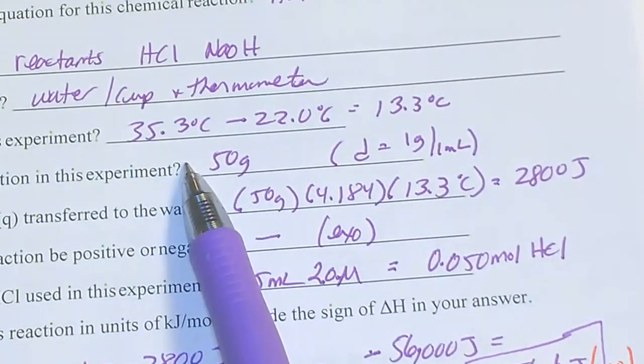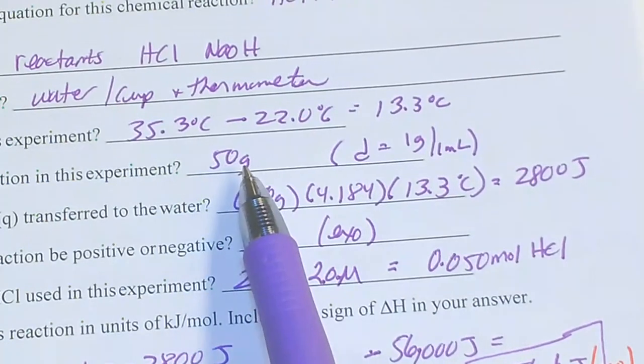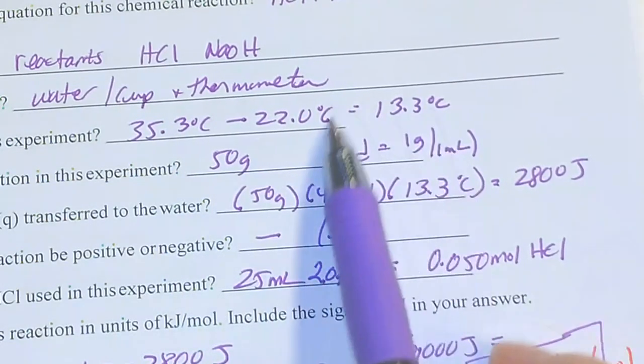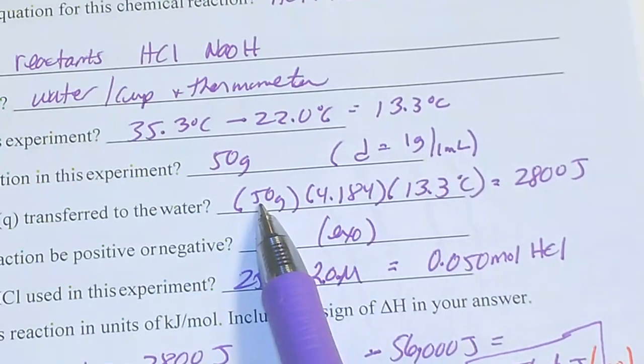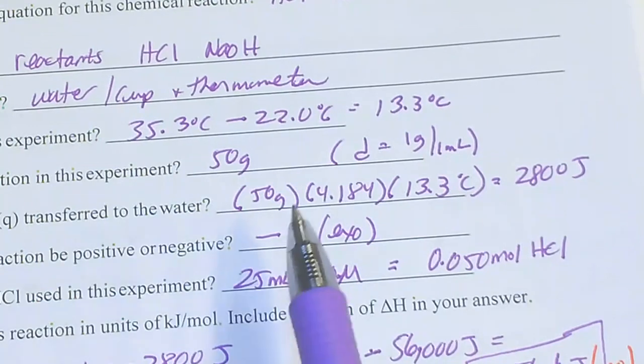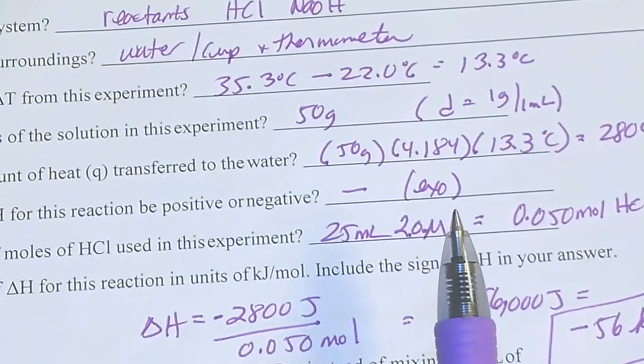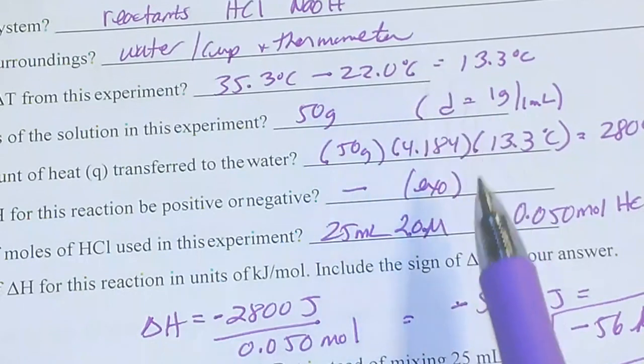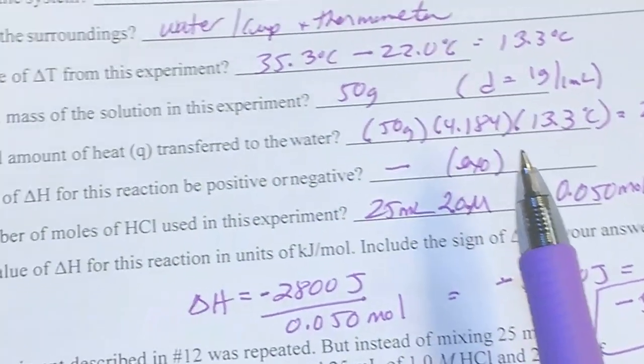So when I've got the 50 grams, that's 25 milliliters and 25 milliliters of solutions that have the same specific heat and density as water, giving us the energy transfer. And of course, this reaction is exothermic. We can see as the temperature increases.